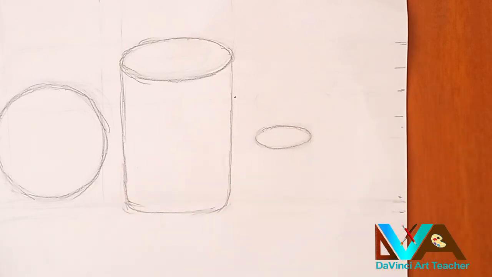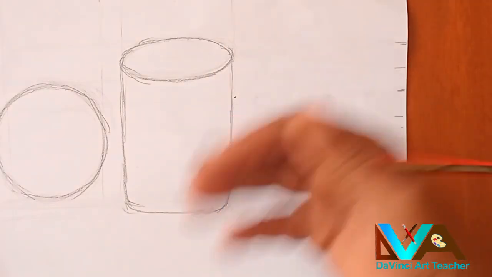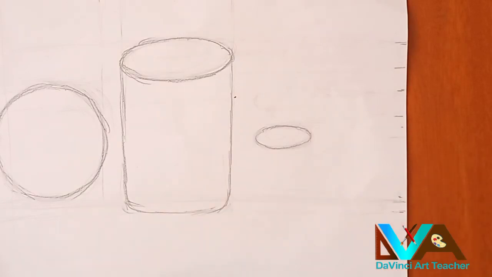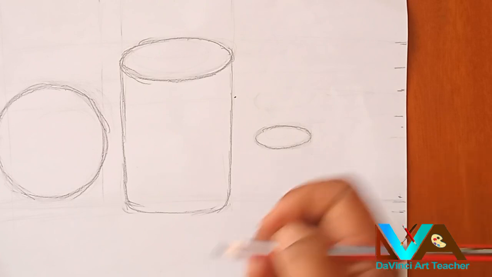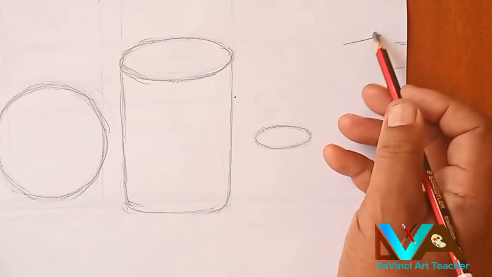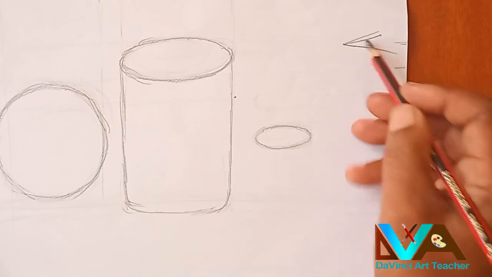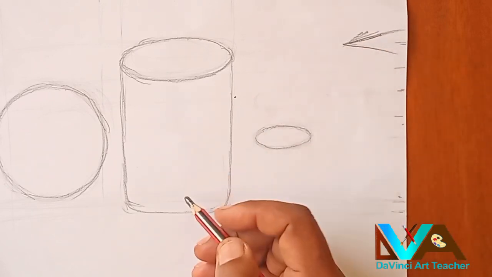Concerning this cylinder, now it is a cylinder. You can call it a cylinder, but it is lacking value. We shall shade this cylinder to create value. And we can imagine that light is coming from this direction. Let light come from this direction.